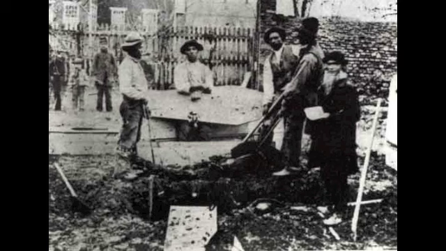But in a larger sense, we cannot dedicate, we cannot consecrate, we cannot hallow this ground. The brave men, living and dead, who struggled here, have consecrated it far above our poor power to add or detract.